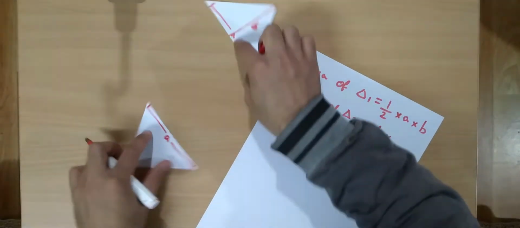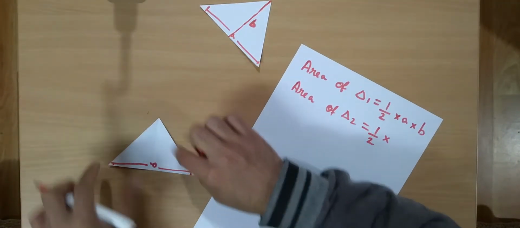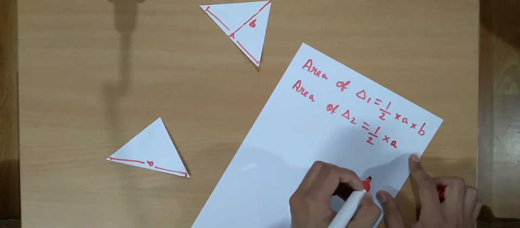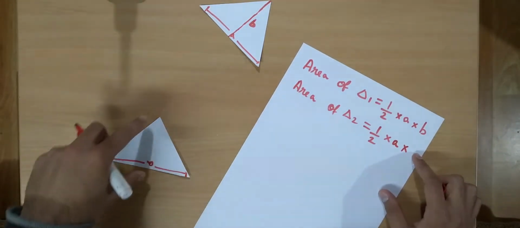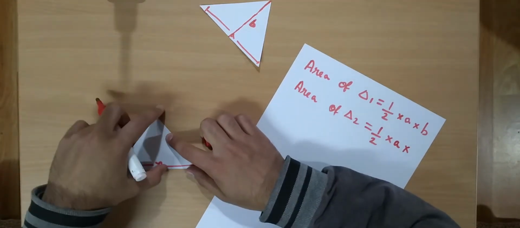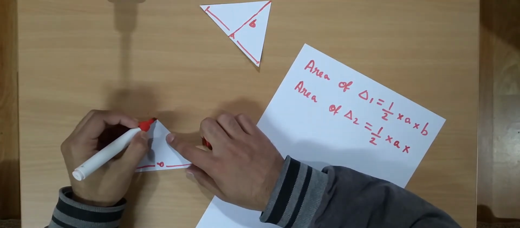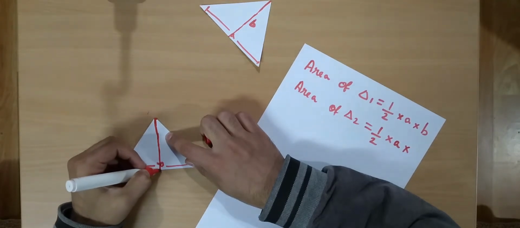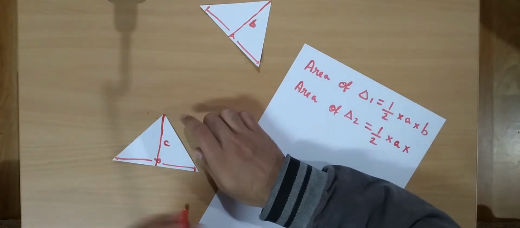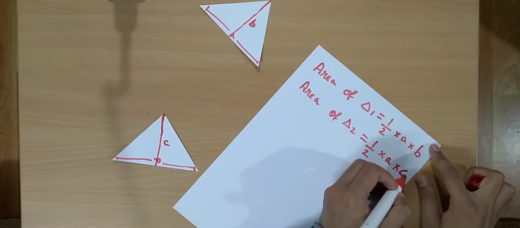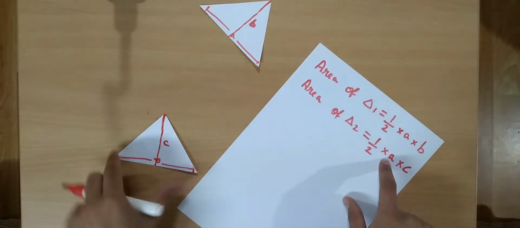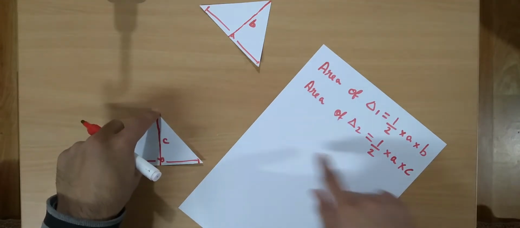Okay, so now if I'm finding the area of this triangle, the base is A, times this height. So what do I call this height? Let me call this C. So the area of this triangle is half times the base, which is A, times the height, which is C. That's the area of this triangle.